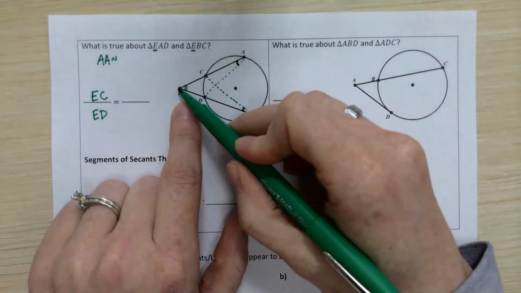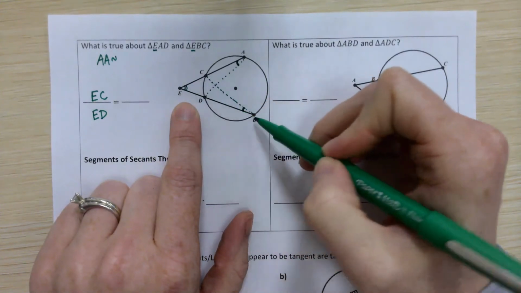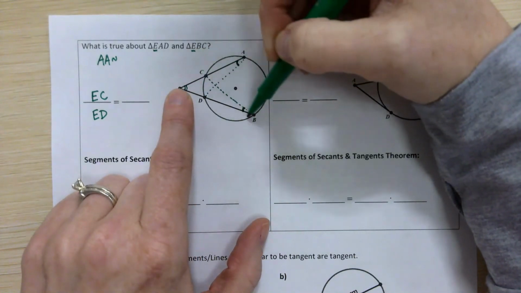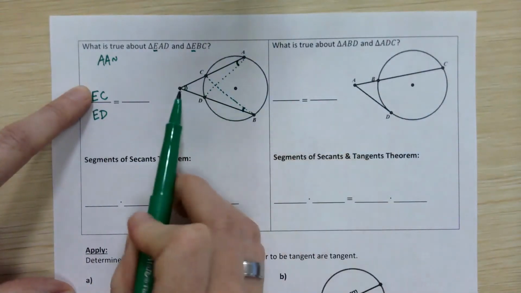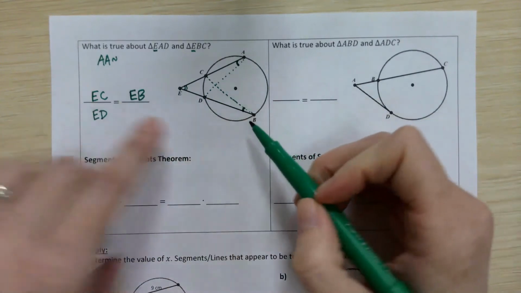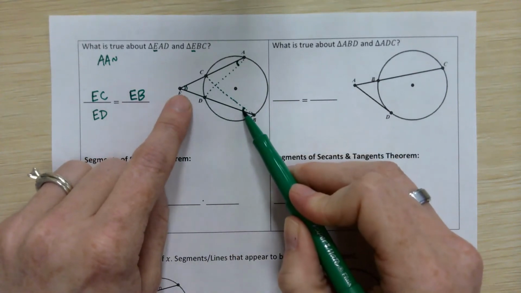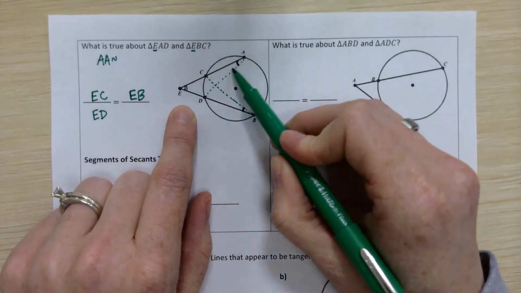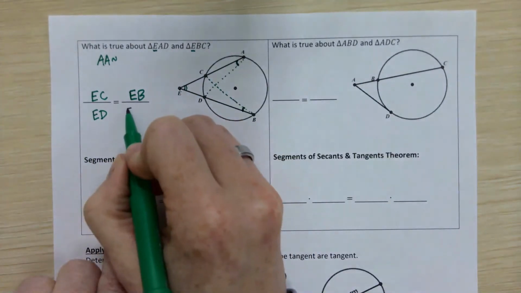If I go back to triangle ECB, it looks like another side that was there would have to go all the way from E out to B, because the third side from C to B is the one that's dashed in there. So I already used EC on the top of the first ratio, so I'm going to use EB on the top of the second ratio. And that in the bottom triangle looks like it's the longest side. It travels in between our two marked angles. So that's going to correspond to this segment here, that longest side in the second triangle in between our two marked angles. So segment EA.